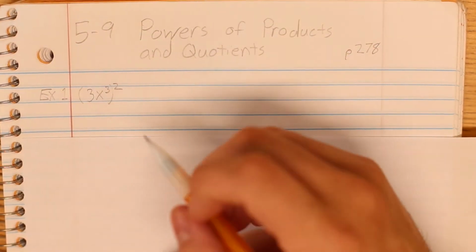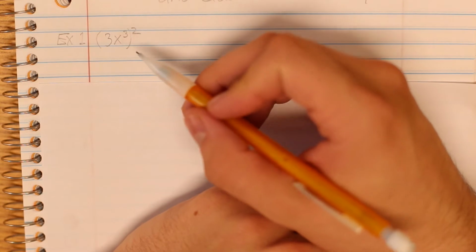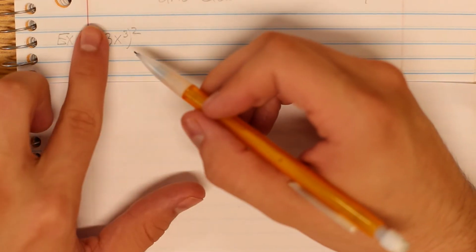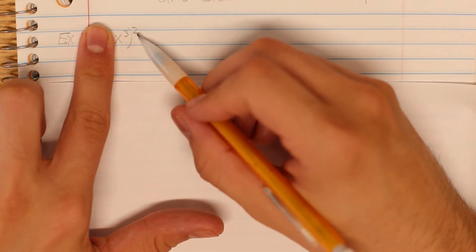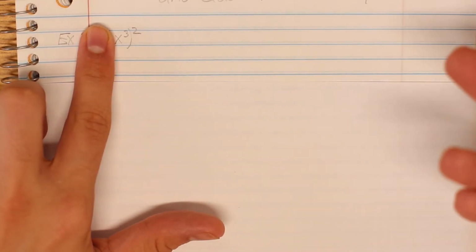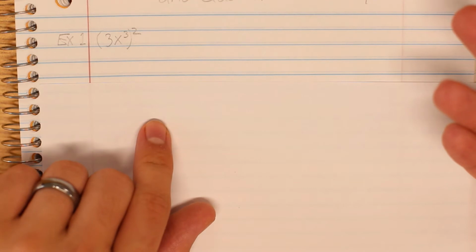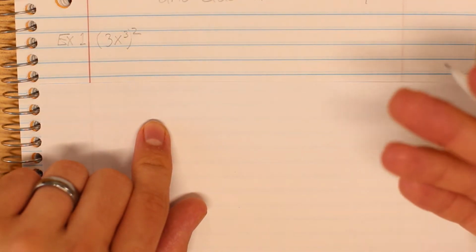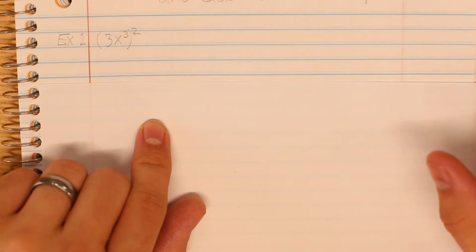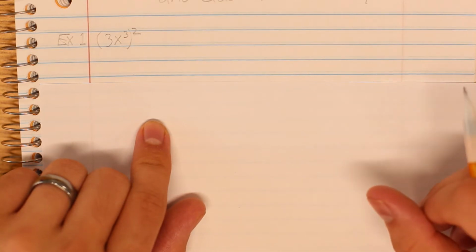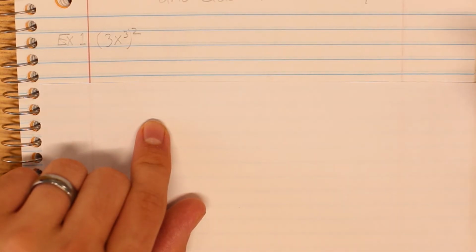So here's a problem. Now in chapter 4, we would have seen a problem that might have been like this, but it would have just had x to the third being raised to the second, and that would have just been x to the sixth. But here we have 3x to the third raised to the second power, okay? So the question is, what does this become?